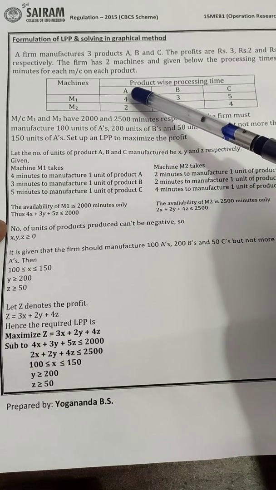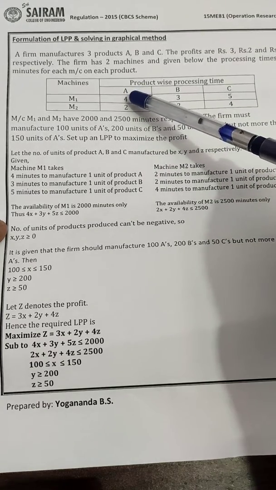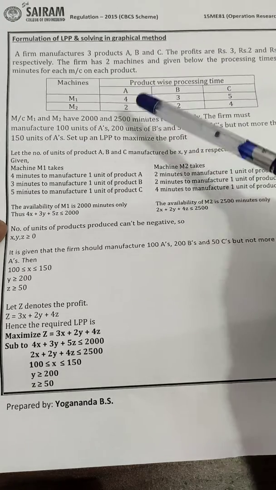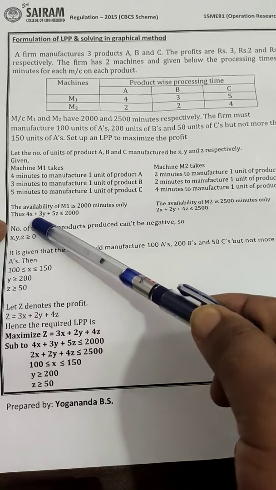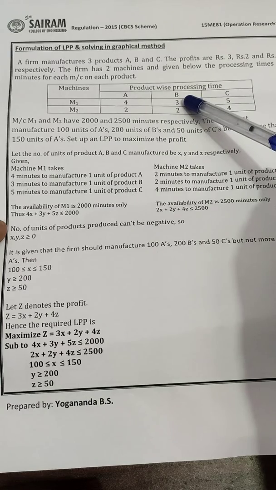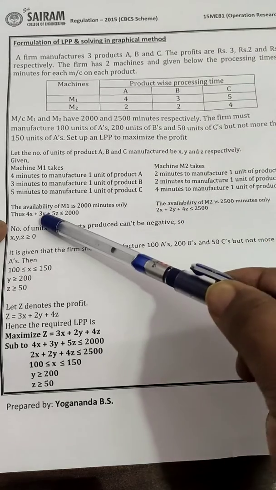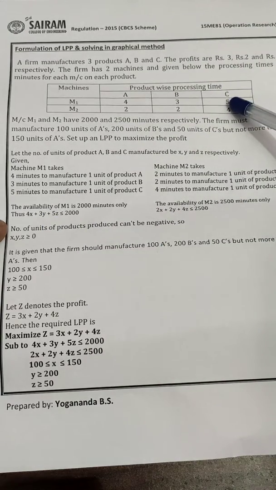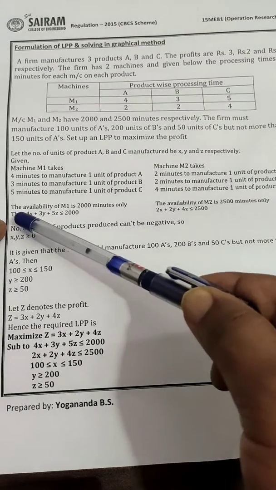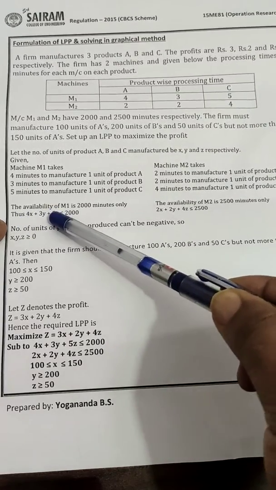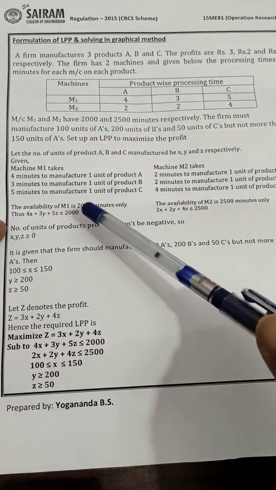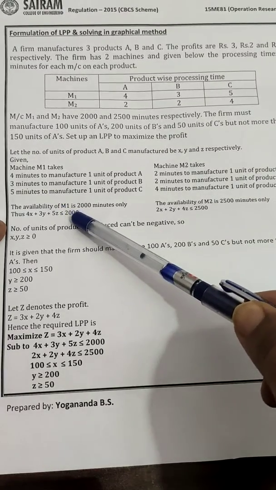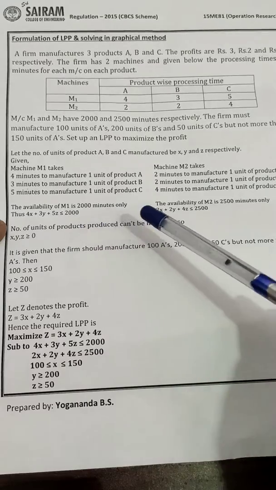If one single piece of product A requires 4 minutes, then for X units it requires the time of 4 into X. Similarly, one single piece of product B requires 3 minutes on machine 1, so it is 3 into Y, plus 5 into Z. So the total sum of these three times should not exceed 2000 minutes as stated in the problem. So we are using here the constraint less than or equal to.